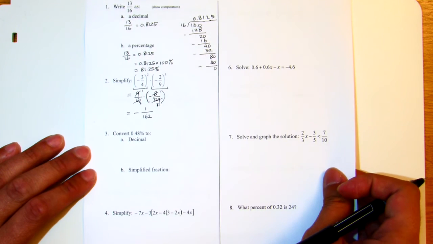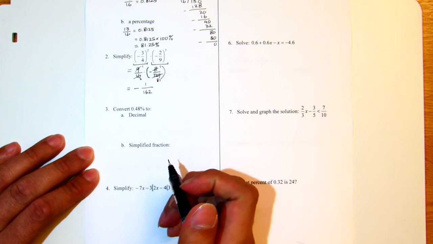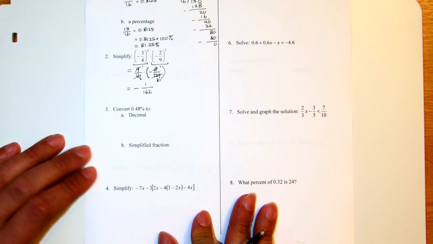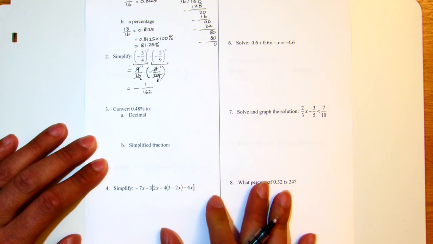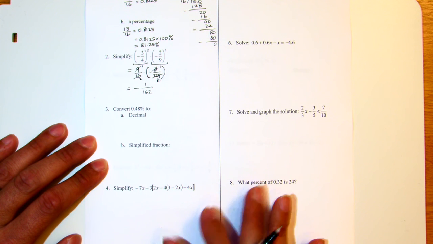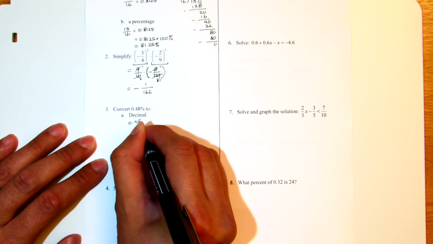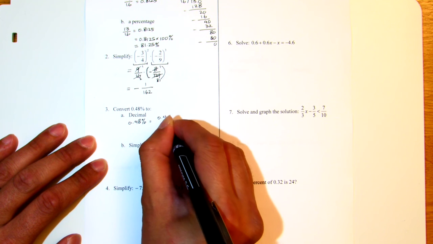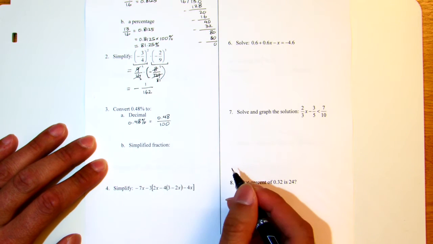Now let's move on to number 3. I will need to convert this percent to decimal. A common mistake here is that a lot of students try to memorize that you move the decimal point to the left or to the right. You need to give yourself a reason why you do so, and to convert this to decimal, we always want to rewrite this as 0.48 over 100, because percent means over 100.